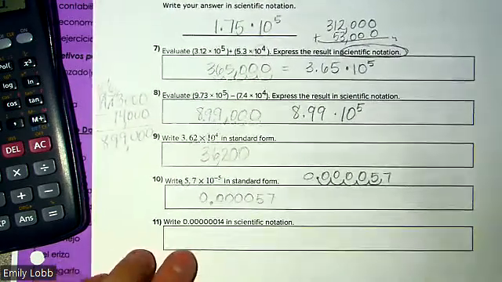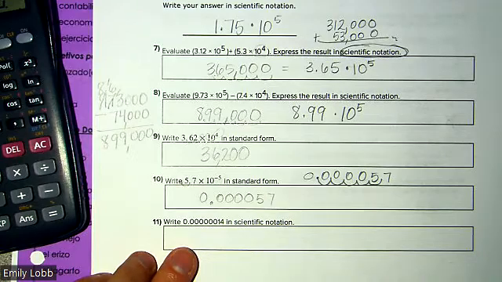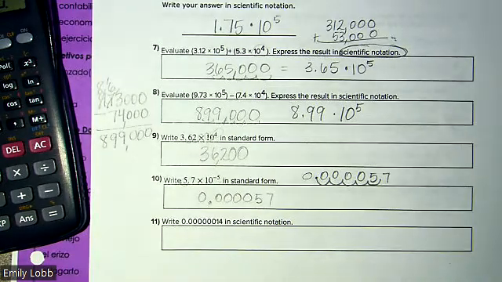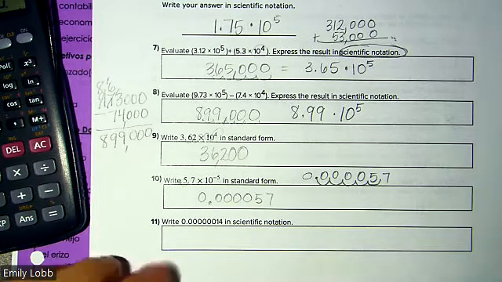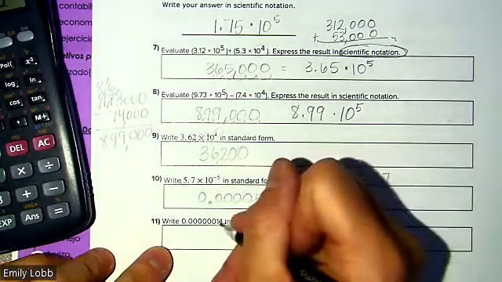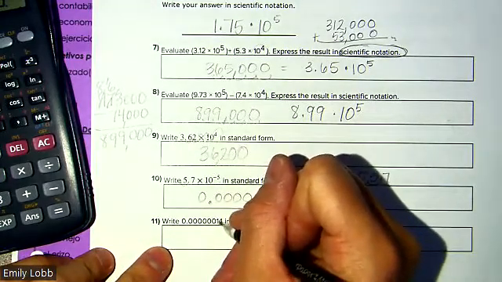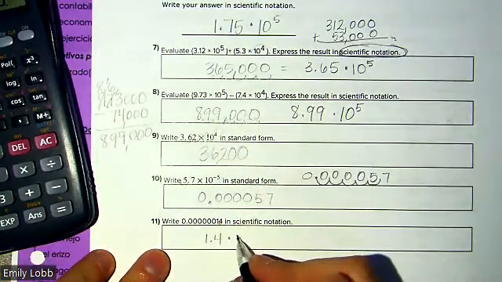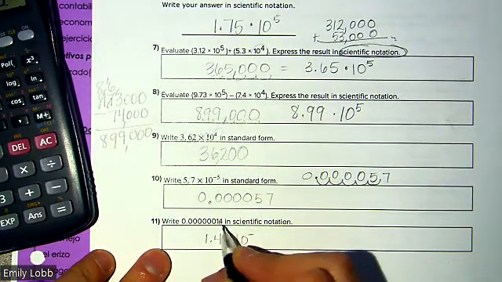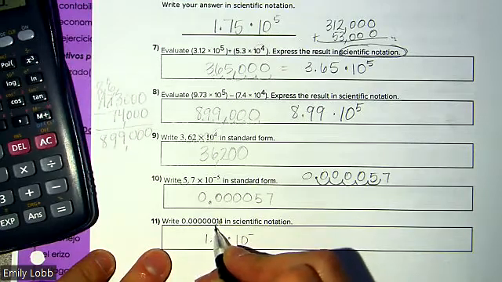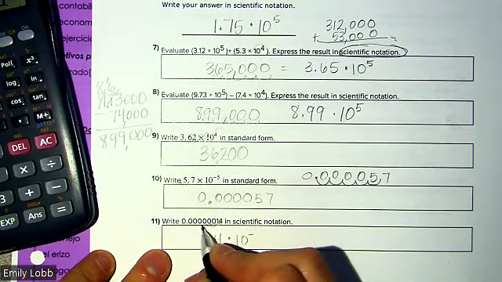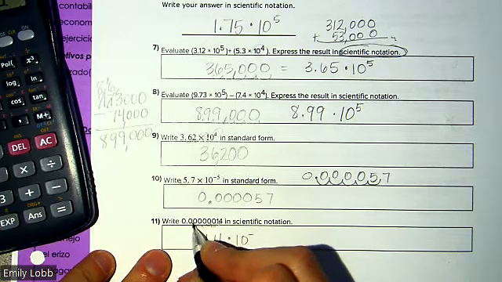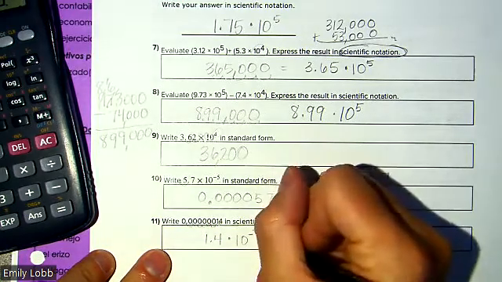Writing this in scientific notation. Now, right away, we should know, is our exponent going to be positive or negative? Negative. Anders, are you with me? Okay, I'm kind of concerned you're not. Where is my decimal going to go? Right here, right? We have 1.4 times 10. We said it's negative, and we're going to go 1, 2, 3, 4, 5, 6, 7.